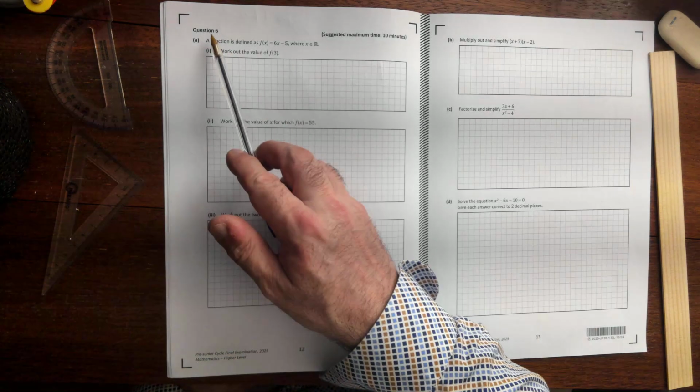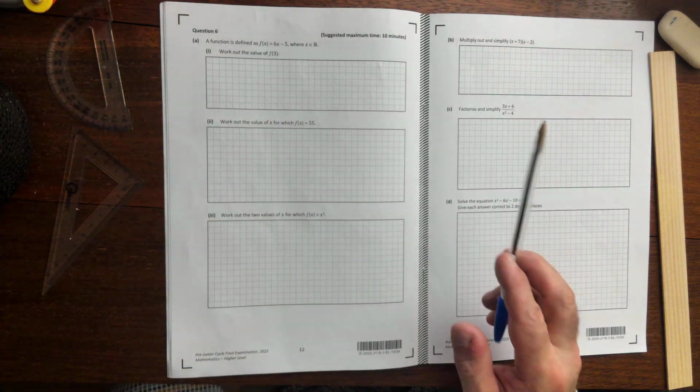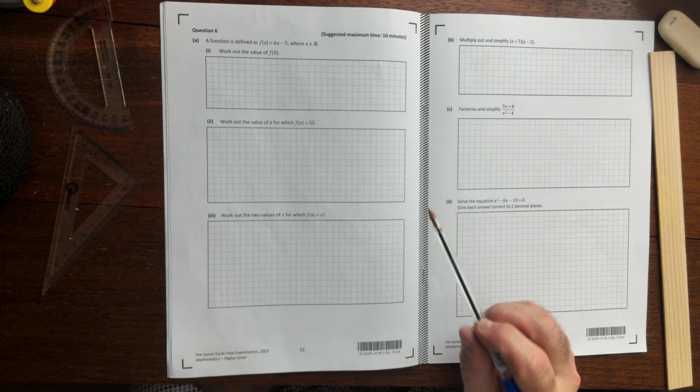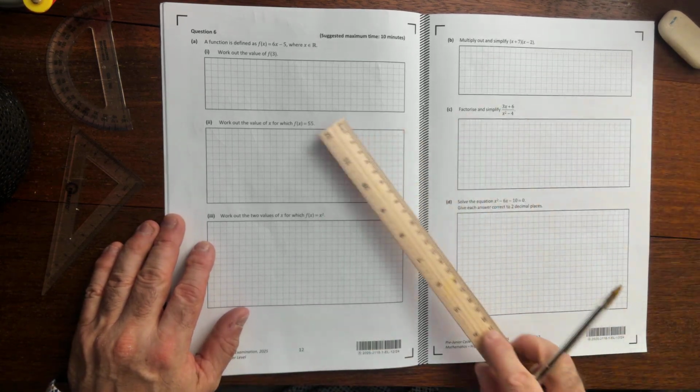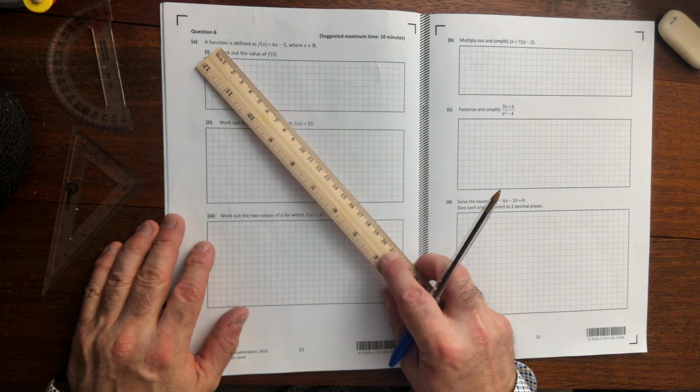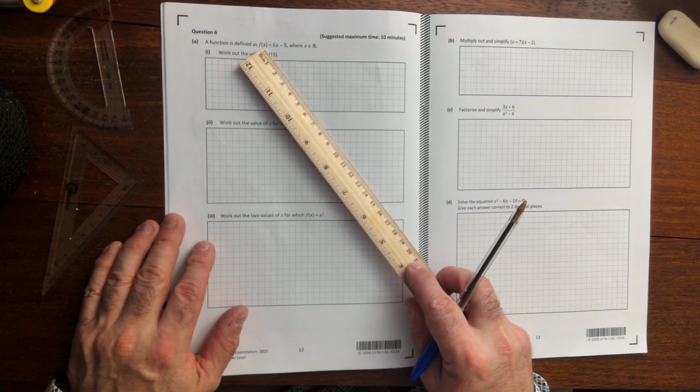Welcome back. We're going to solve question 6, and then we're going to grade it using the marking scheme to see how we got on. So it looks very much like algebra and functions. We'll start off with the function question. It's an f of x question, because you can see the f of x notation here.